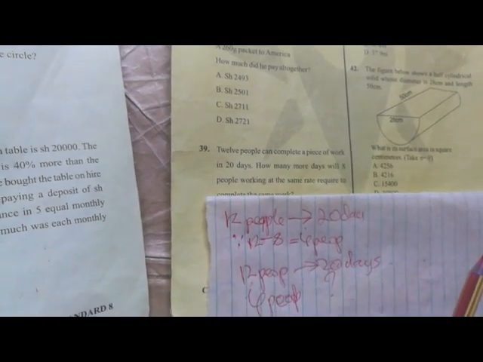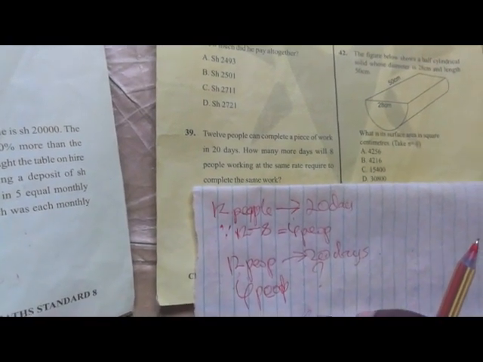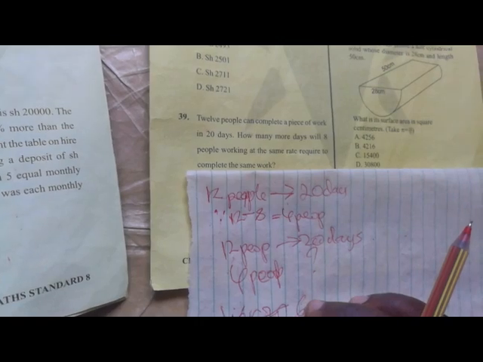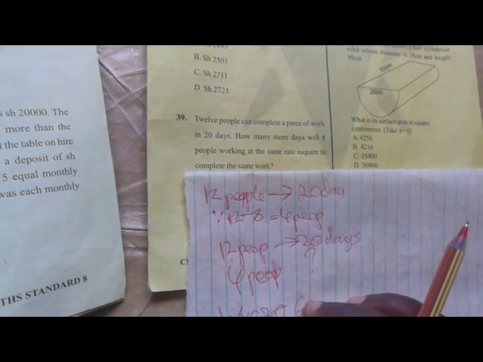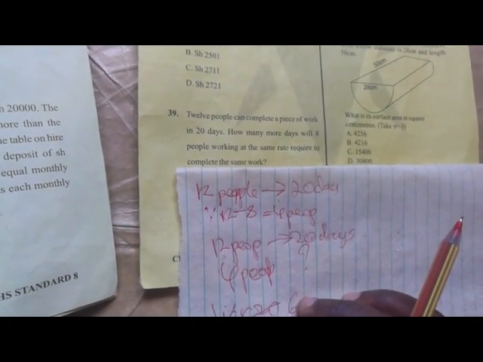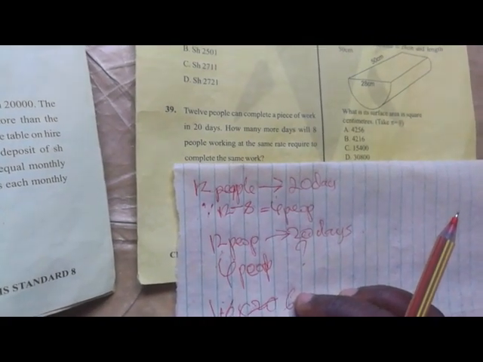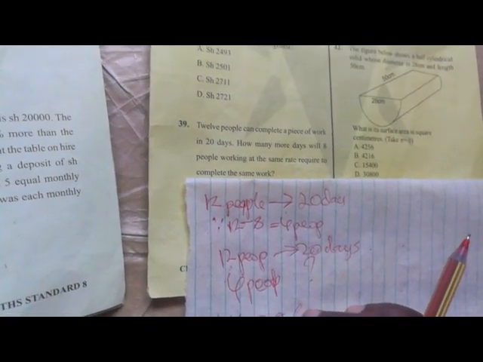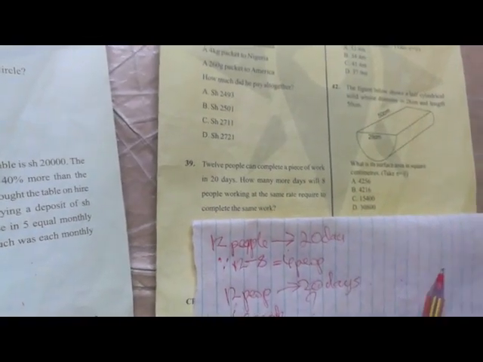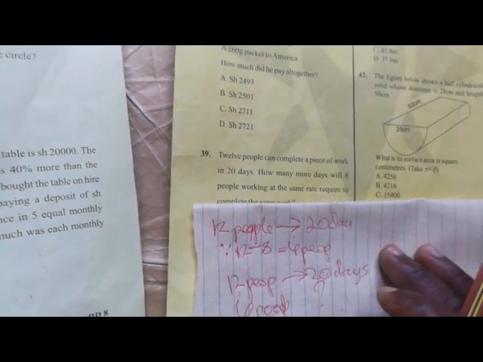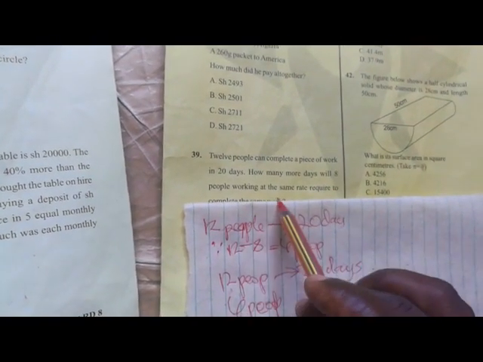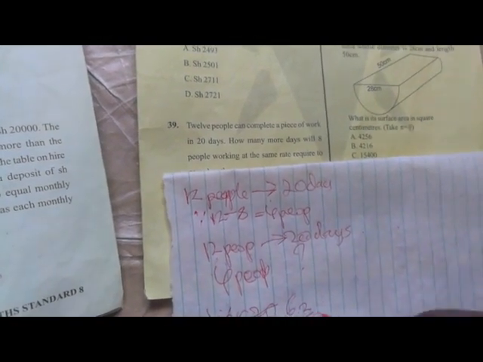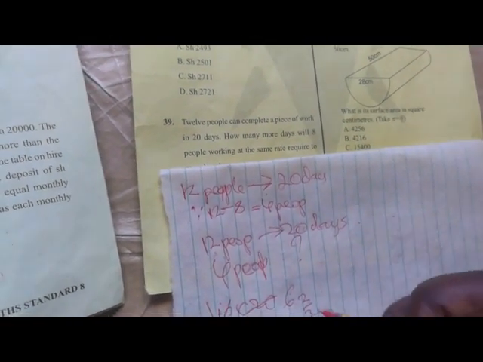These are the number of days that 4 people will work. How many more days will 8 people work at the same rate? Now if 4 people will work for 6 days and 2 over 3, what about 8 people?